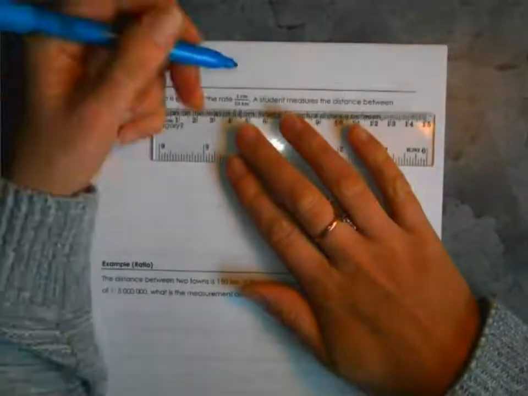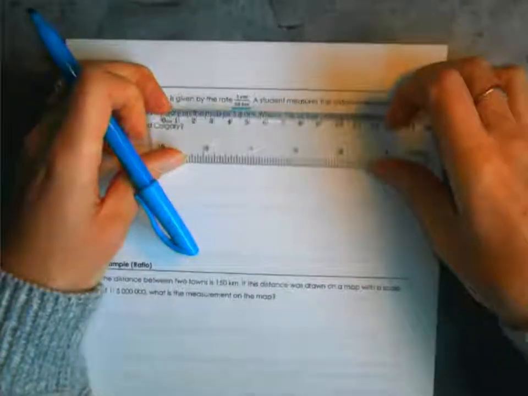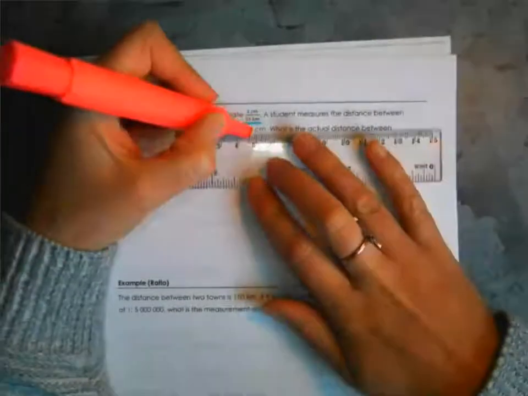Okay, the next one we have here, we have scale on a map is given by the rate 1 centimeter per 50 kilometers. So this is kind of like the one we were looking at in the examples before. And just like we saw in the previous sets of notes, that's going to be our rate. Now, what is the actual information we're given? Well, we're told that a student measures the distance between Edmonton and Calgary on the map as 5.8 centimeters.